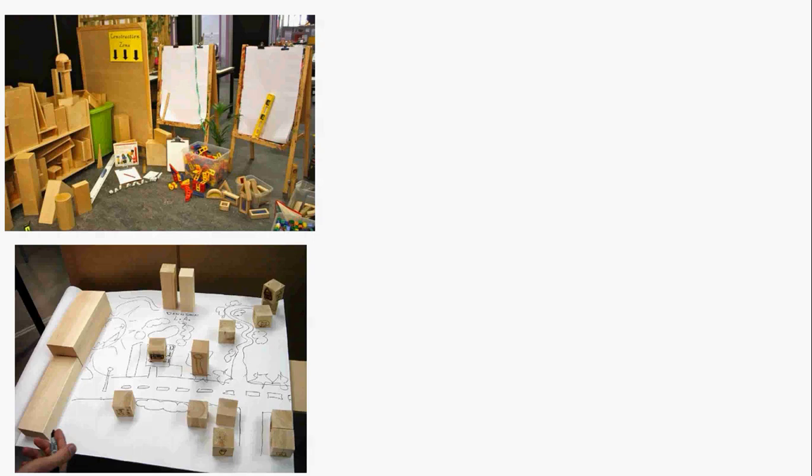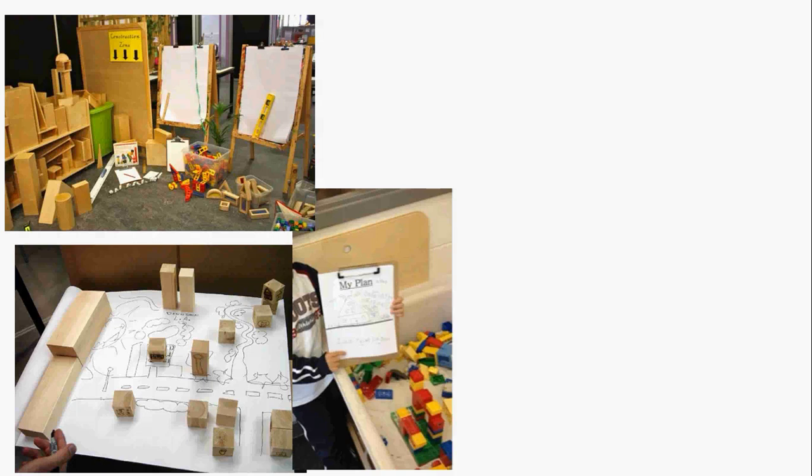So, what should we do first? All right, let's make a map. This little guy has already set up his plan for his block structure. So it is a good idea to have clipboards, paper, and pencils out to facilitate children making a plan.